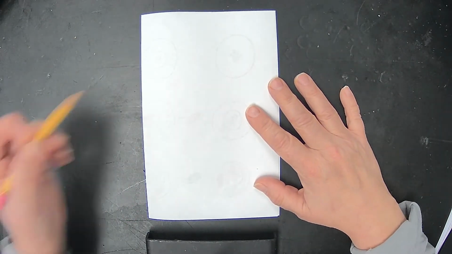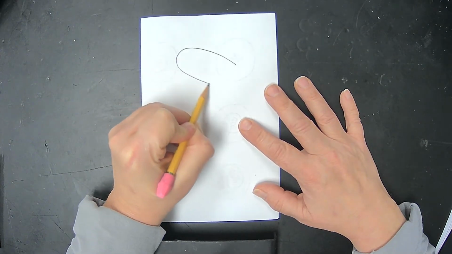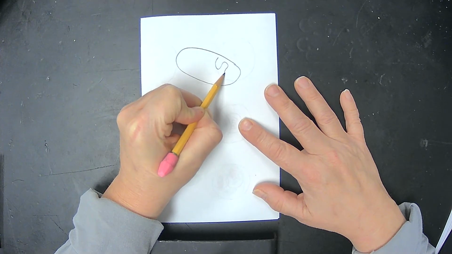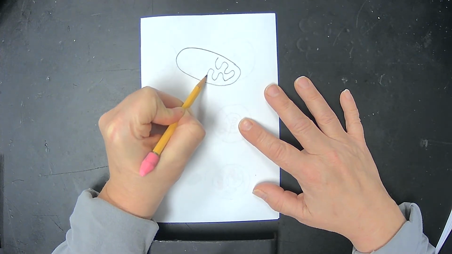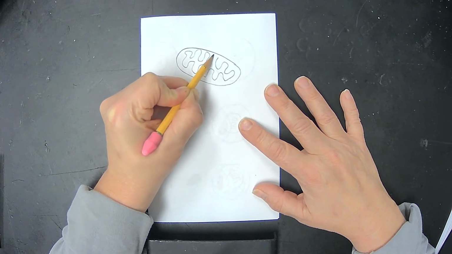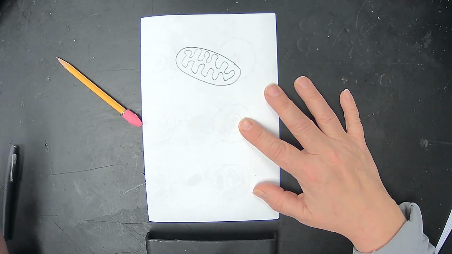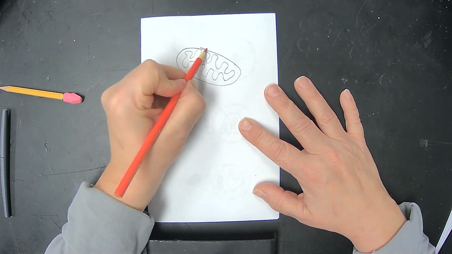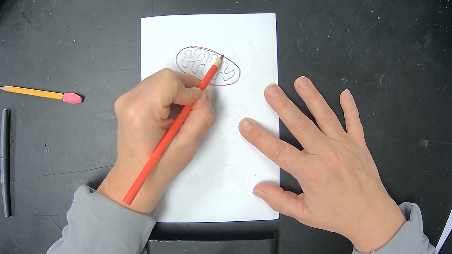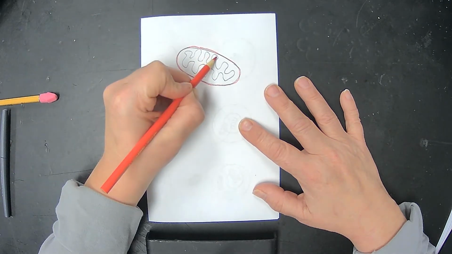So starting off, I know that everybody by now knows that this, kind of like a jelly bean with all these little fingers on the inside, is a mitochondria. And you also know that I always color these in red.